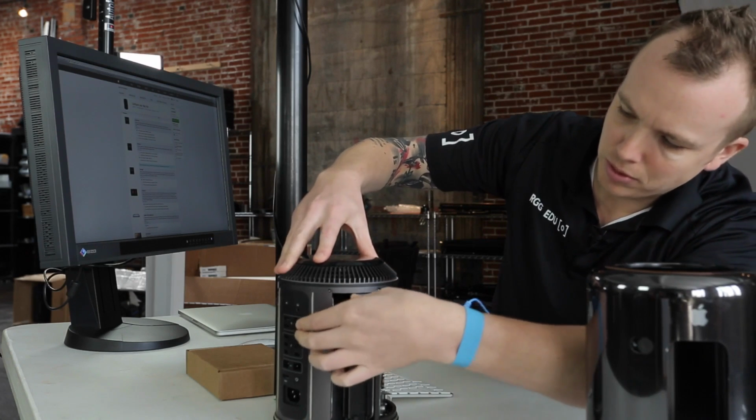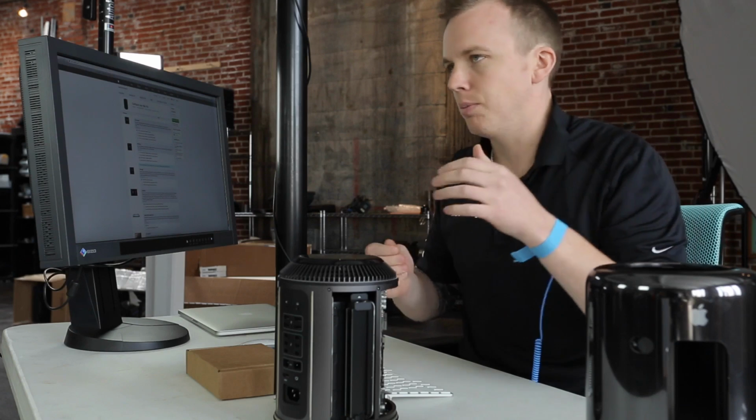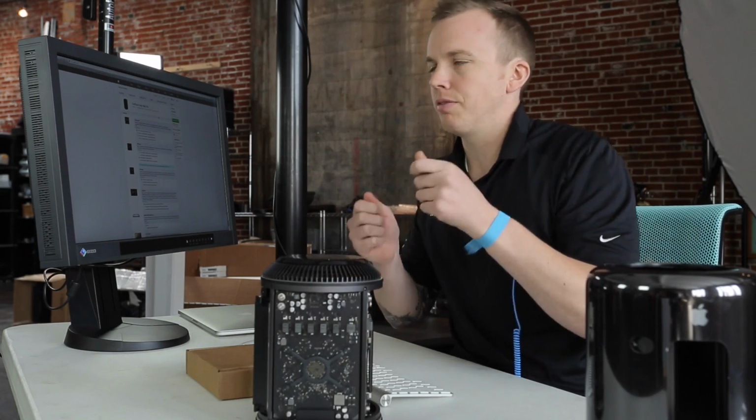And it's giving me a little trouble. If it gives you a little trouble, just keep pushing. Try not to push too hard. There is a limit that this will take, but it is a little firm to get off.